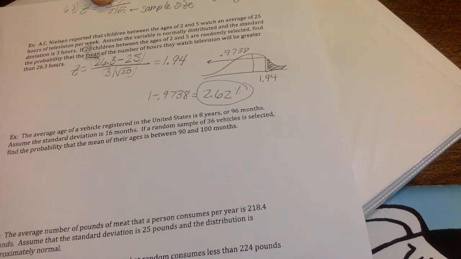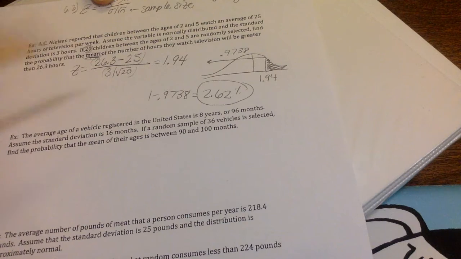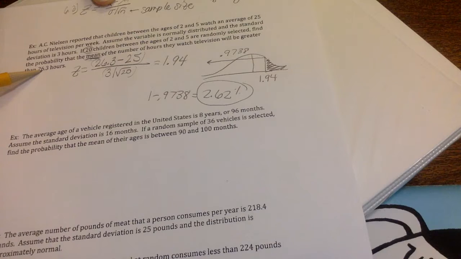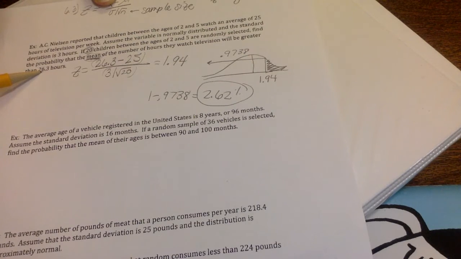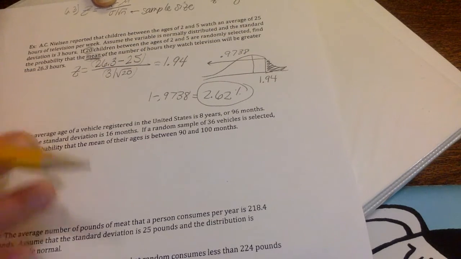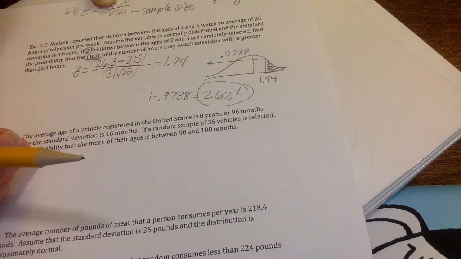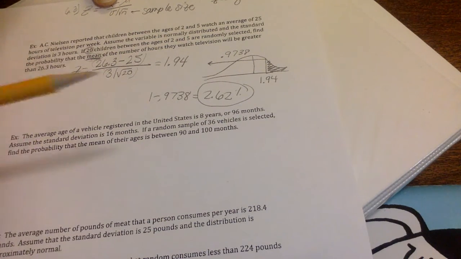Okay, so here's the reason. We're not just asking one person. We're asking the mean of 20 people. All right, so if you think of asking 20 people, 20 children, how long they watch television, you're finding the mean of those 20. You're asking that to compare that to 26.3. When you take the mean of a group of people, it scrunches it in. Okay, remember, it will kind of get rid of those outliers and everything like that.